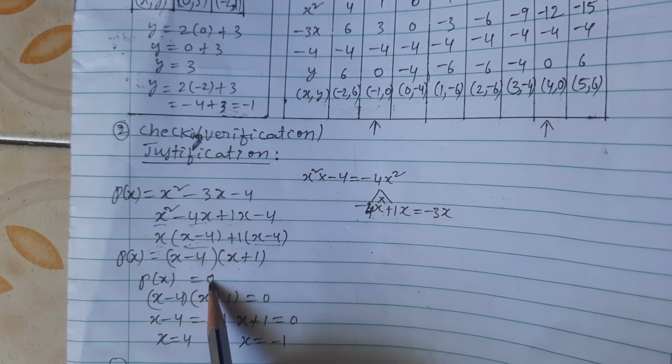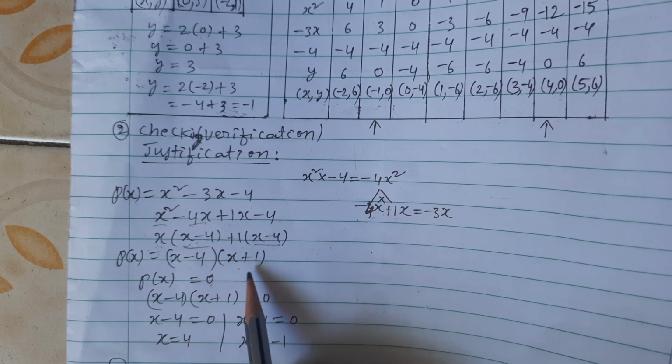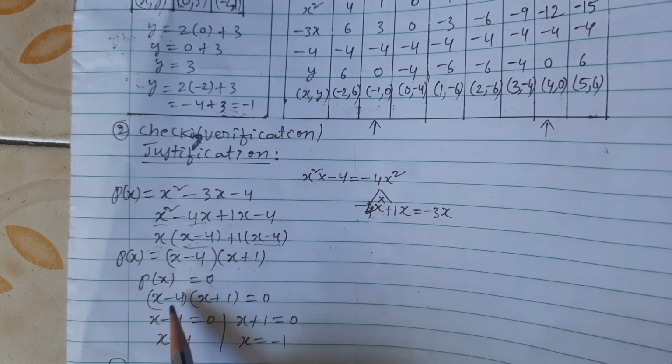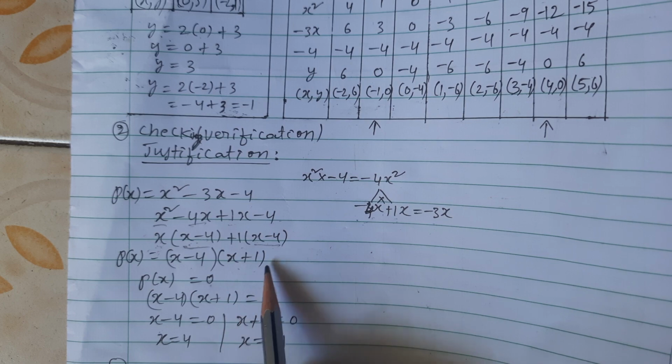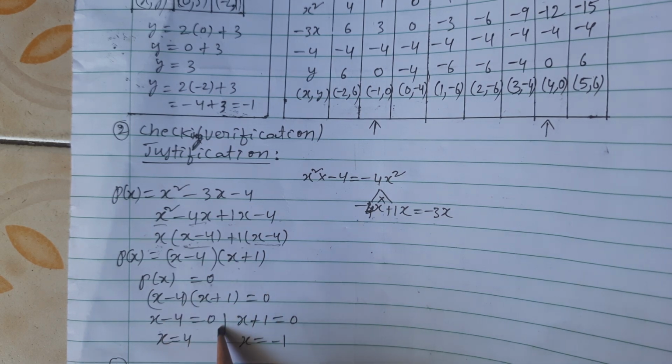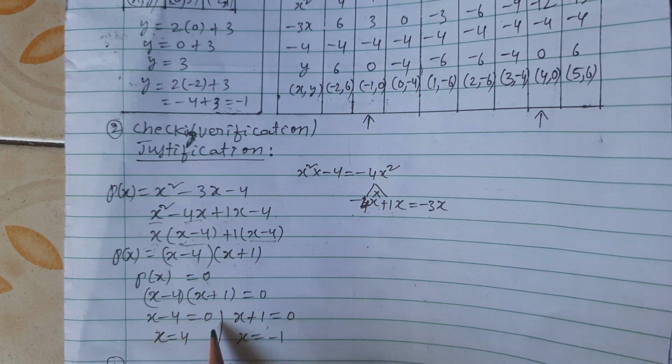So p(x) = 0 we want, because to get the zeros we need to equate with 0. (x - 4)(x + 1) = 0. x - 4 = 0 and x + 1 = 0. Transferring, we get x = 4 and x = -1. So the two zeros we got are 4 and -1.